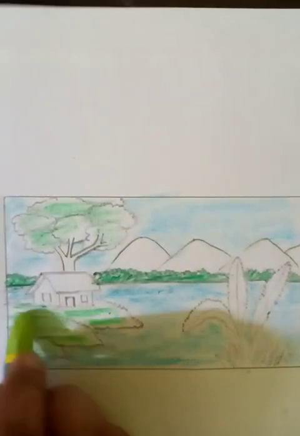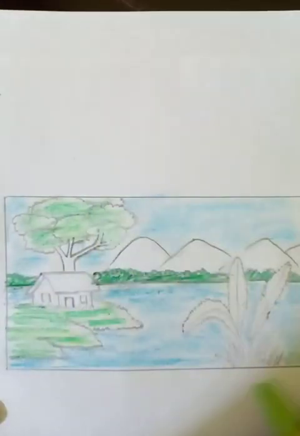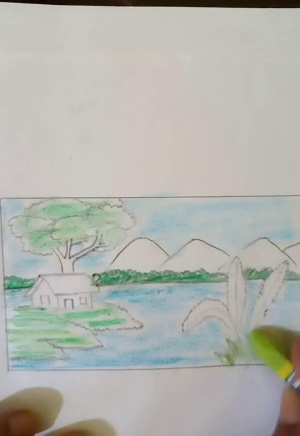Few steps has the light green shades. Let's put light greens here.